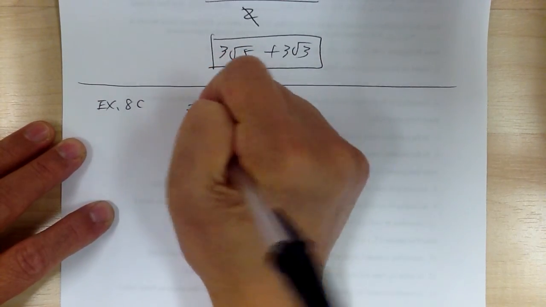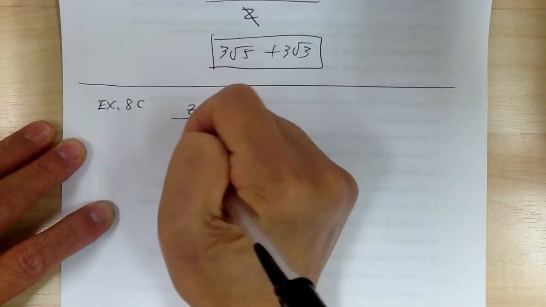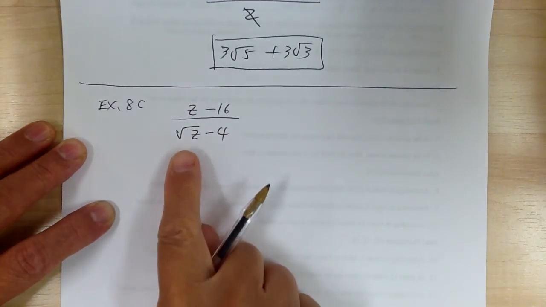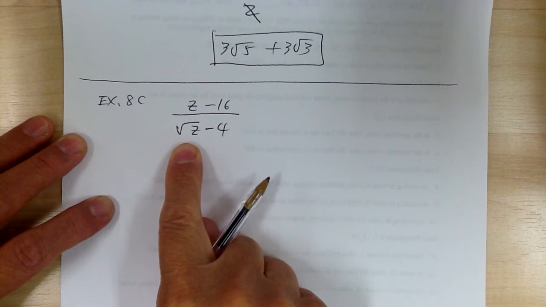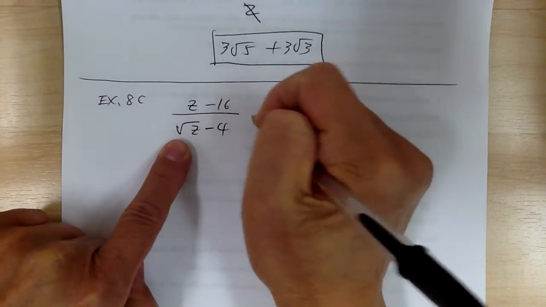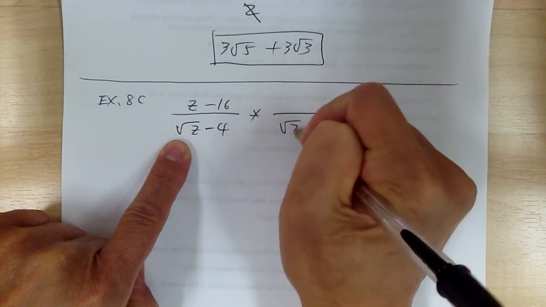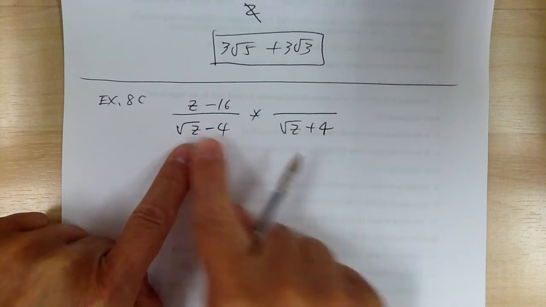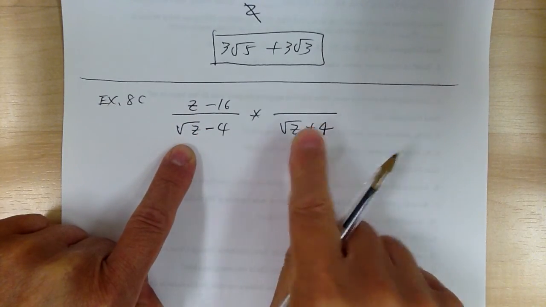You have z minus 16 over square root of z minus 4. Okay, so you have the square root in the denominator, so you have to get rid of that. To get rid of that, these are 2 terms, so you need 2 terms. Again, you have to use the conjugate. So if it's a minus, you need to have a plus. Okay?